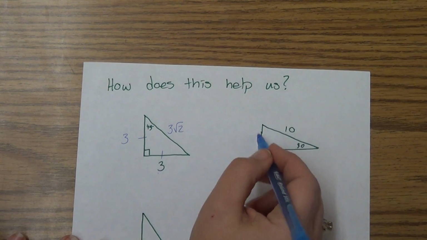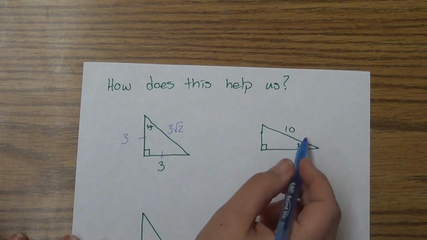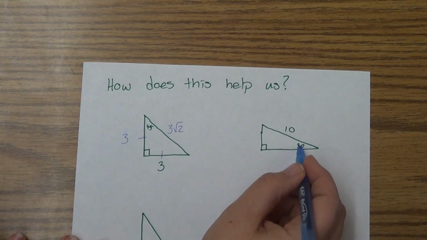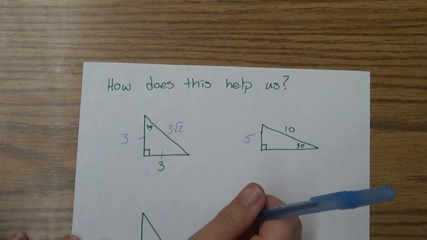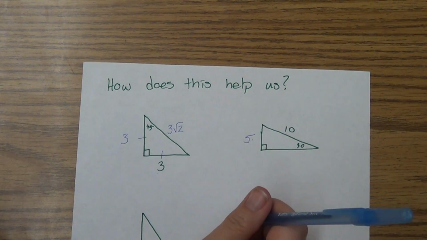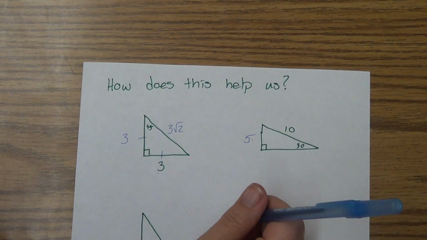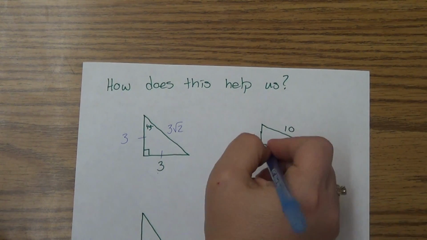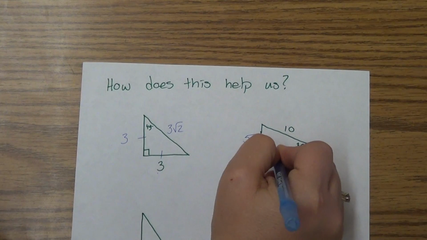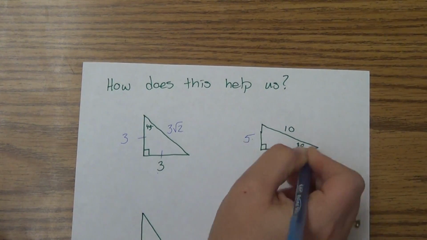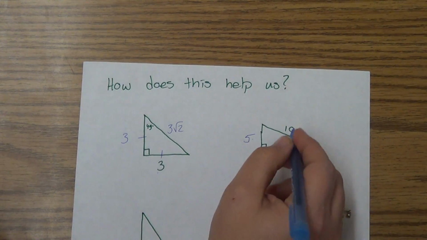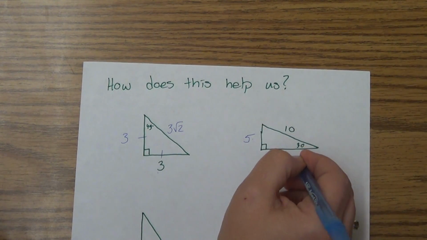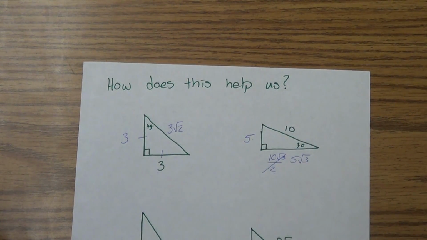Here I have a 30, 60, 90. Again, how does that help us? Well, I know that the side across from the 30 is half of the hypotenuse, so that's 5. And I know that the side across from the 60, ooh, this is ugly, is 10 times radical 3 over 2. Well, what do you notice about that? That's 10 over 2, which is 5, right? So another way that I could do this quickly without having to go back to that is just take my short leg times radical 3.